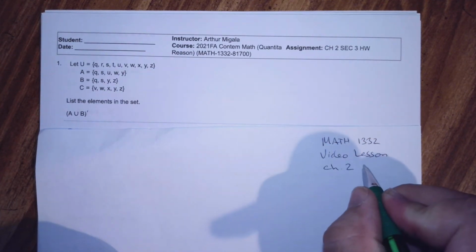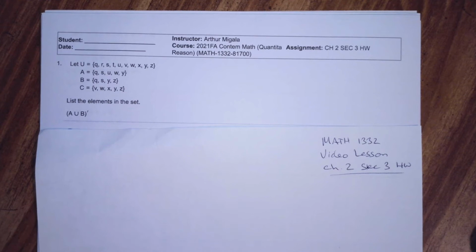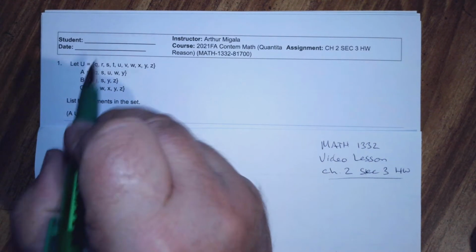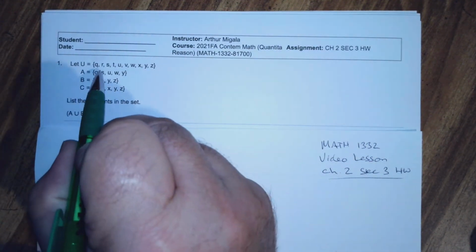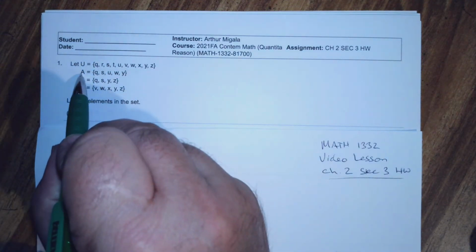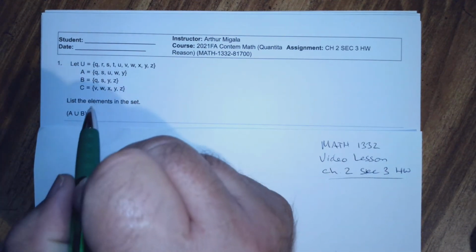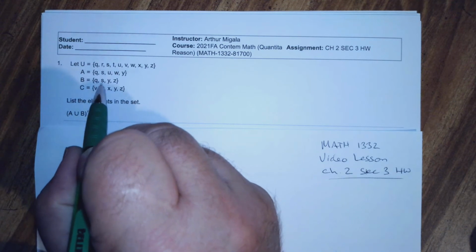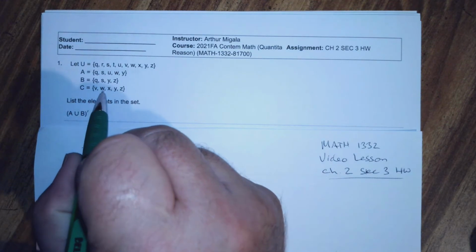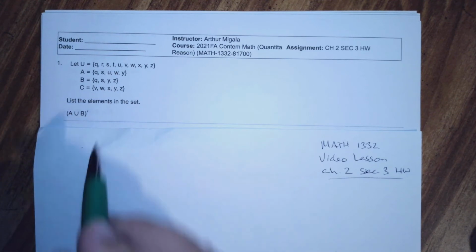Here we went to Chapter 2, Section 3, Homework. Number 1. Let U, the universal set, contain the letters Q, R, S, T, U, V, W, X, Y, Z. The set A contains Q, S, U, W, Y. B contains Q, S, Y, Z. And C contains V, W, X, Y, Z. List the elements of the set.